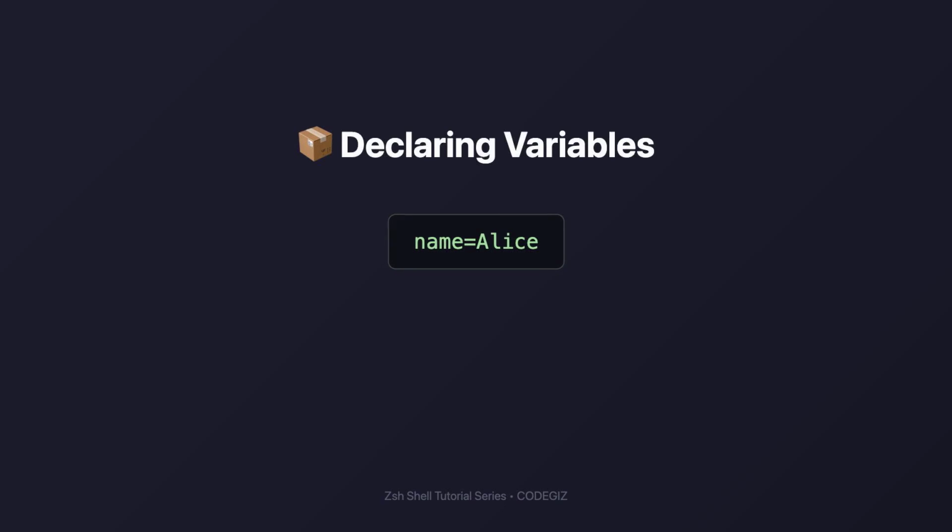Declaring variables in ZSH is simple. Use the syntax name equals value with no spaces around the equals sign. This is critical. Spaces will cause an error. Access variables with $ sign, like $name, or use curly braces for clarity, ${name}.